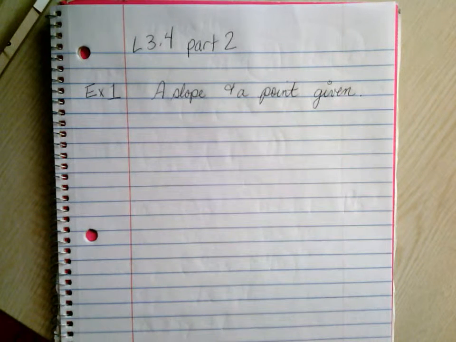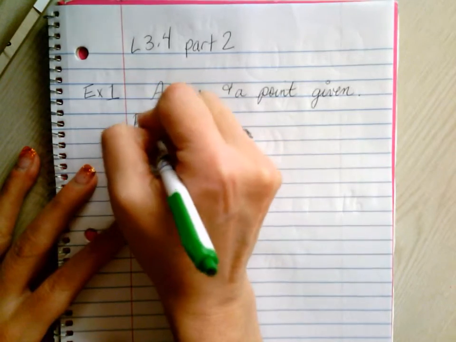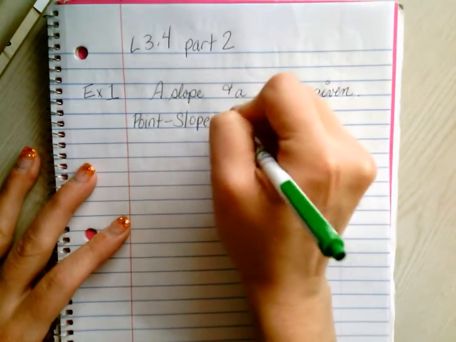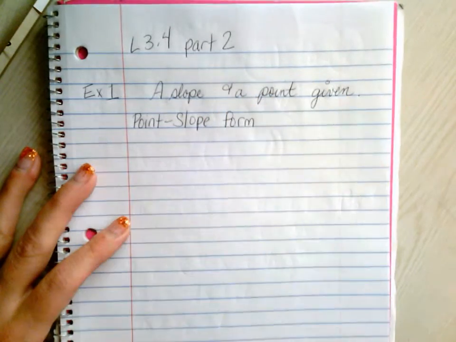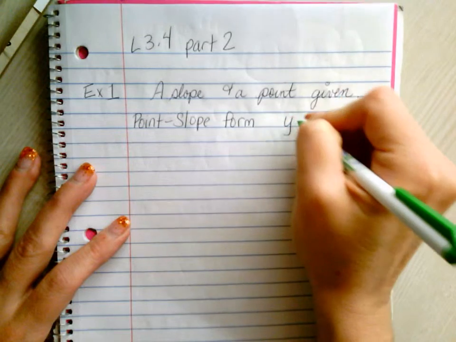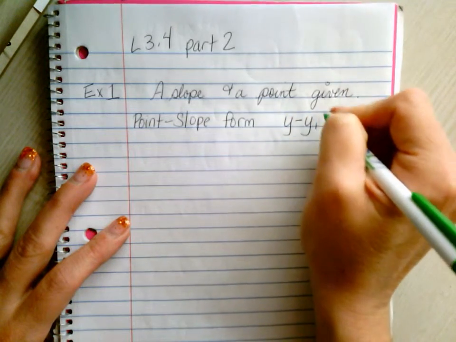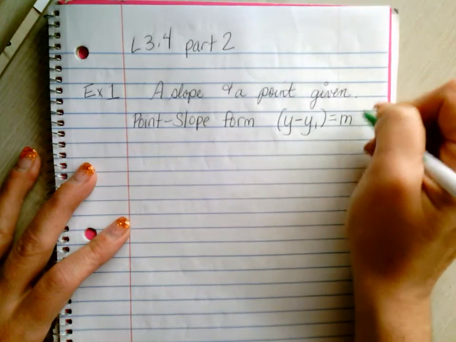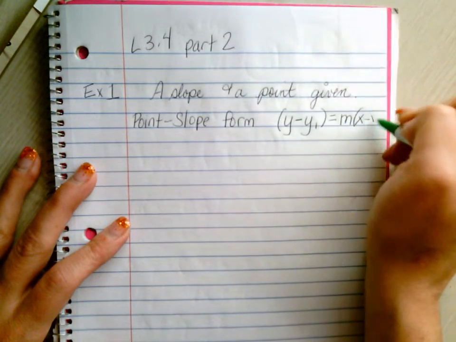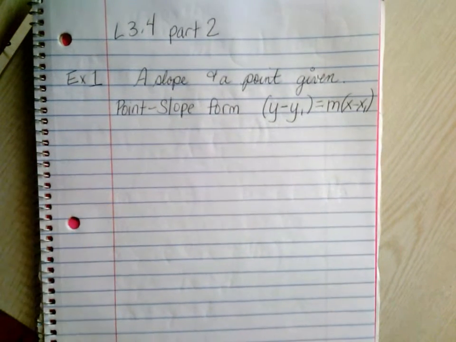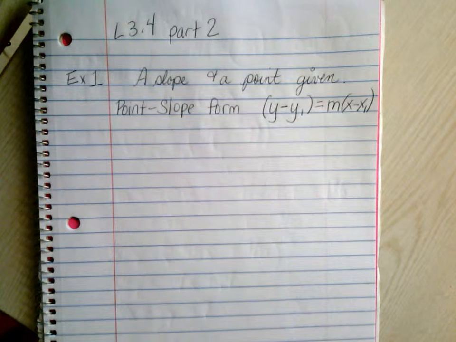And it uses what is called the point slope form, or the point slope equation, which is written as follows. Y minus y1 is equal to slope times x minus x1. Okay? Now, in order to show that to you the most conveniently, I'm going to give you an example that I have here.